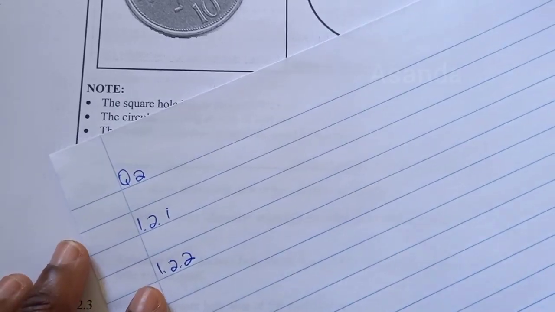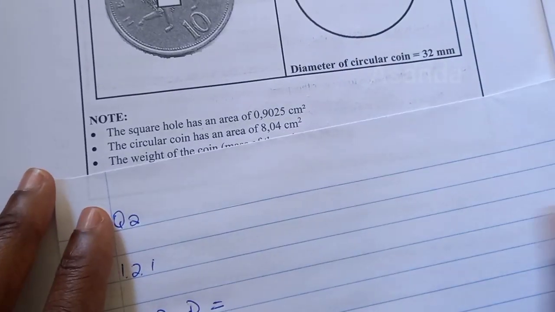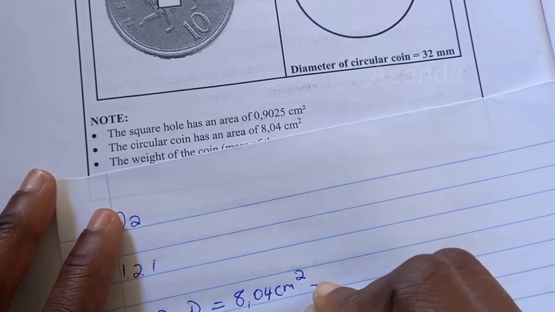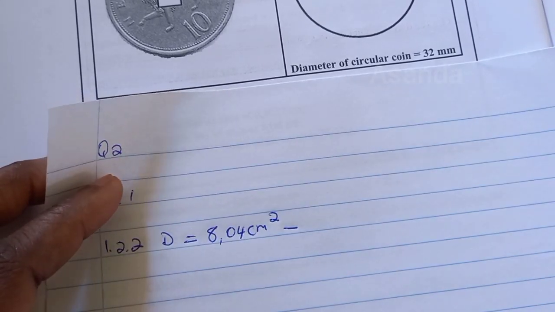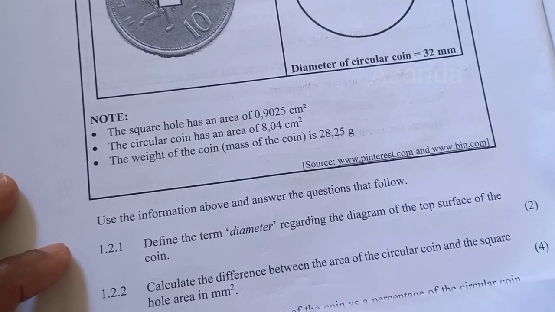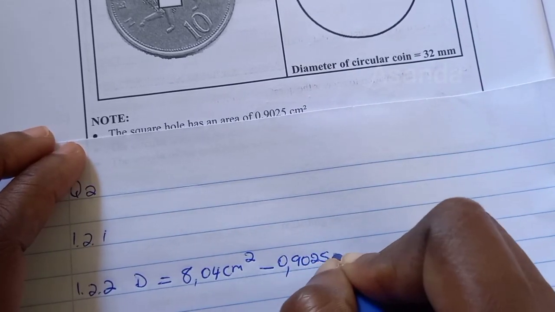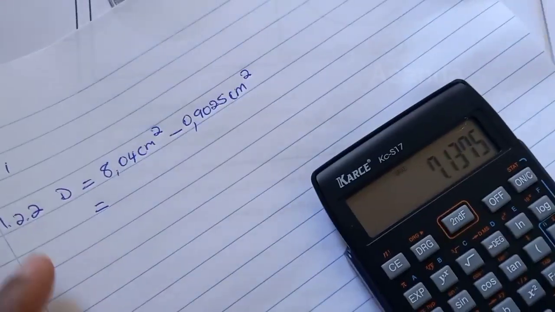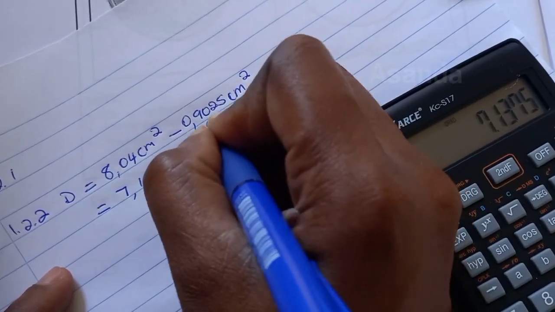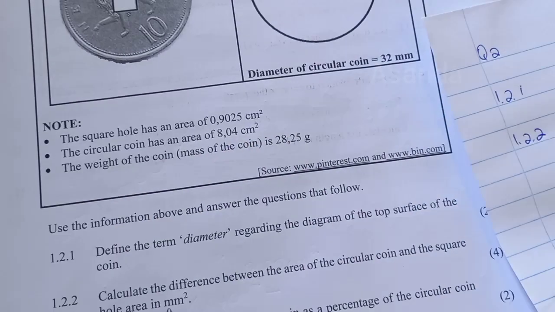So the difference here will equal the circular coin, which is 8.04 centimeters squared, minus 0.9025 centimeters squared, which is 7.1375 centimeters squared. Now they said calculate the area in millimeters squared.